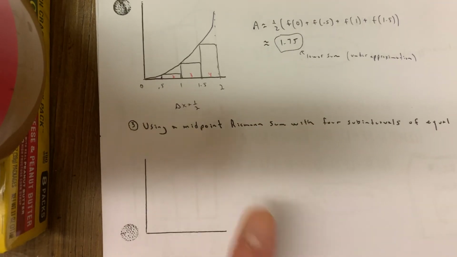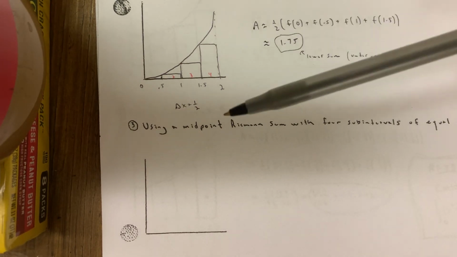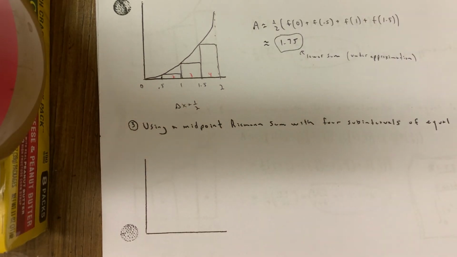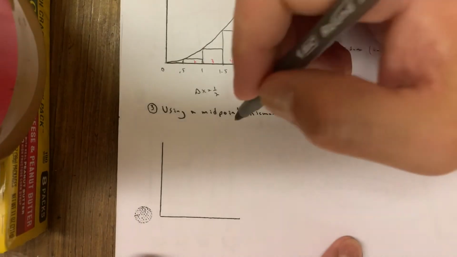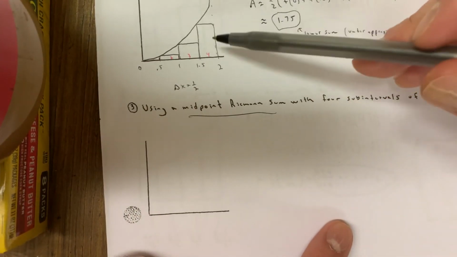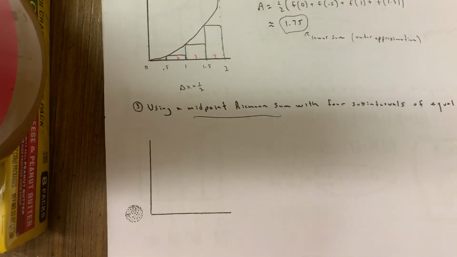Let's do one more, the midpoint Riemann sum, which everybody thinks is actually the average between the right Riemann sum and the left Riemann sum. That's not true. The trapezoidal sum, trapezoidal expansion, that's the average of the left sum and the right sum, something we'll talk about next year. Here we're going to use a midpoint Riemann sum. That just means to get the height, you'll plug in the midpoint of each rectangle, which is kind of weird.